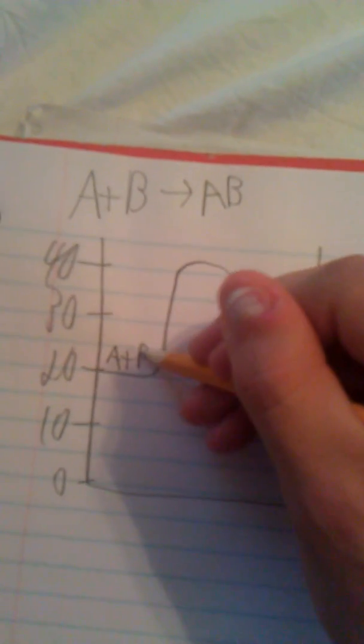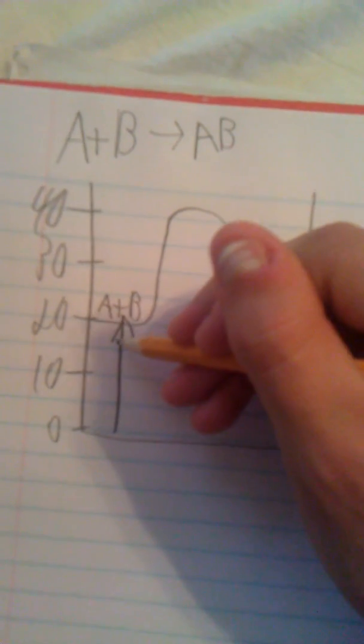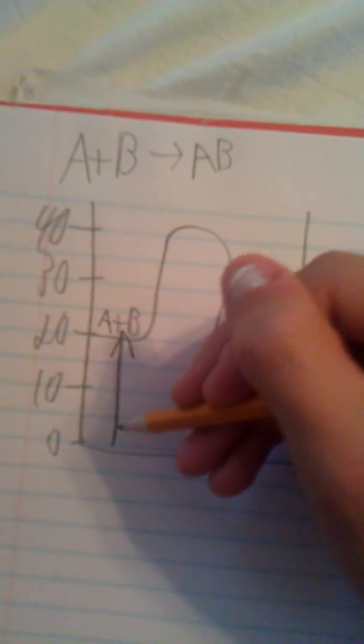Now, over here is A plus B. This is the combined potential energy, the energy that's stored within it, up to this line. It is the combined potential energy of A plus B, which is 20. It's a good note to throw in that this is all measured in kilojoules. So 20 kilojoules right here is A plus B.